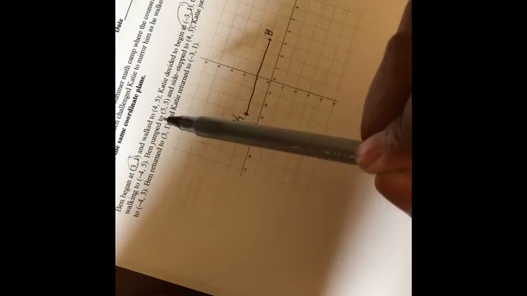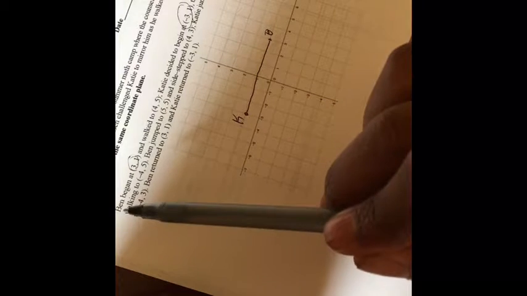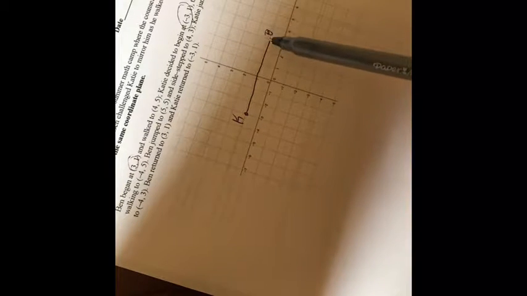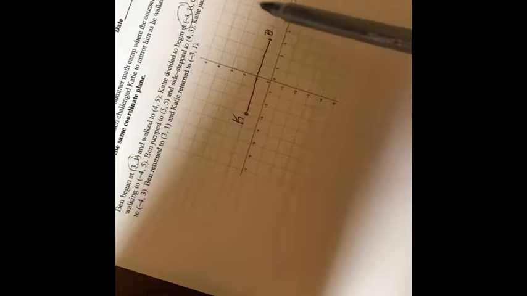Well, let's look at the graph. So K to B is a straight line. I drew it as straight as I could. But K to B, that's pretty straightforward. She did mirror each side because it says Ben began at (3, 1). He walked to (4, 5).